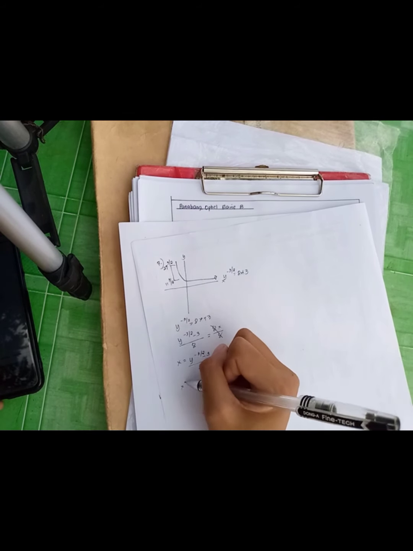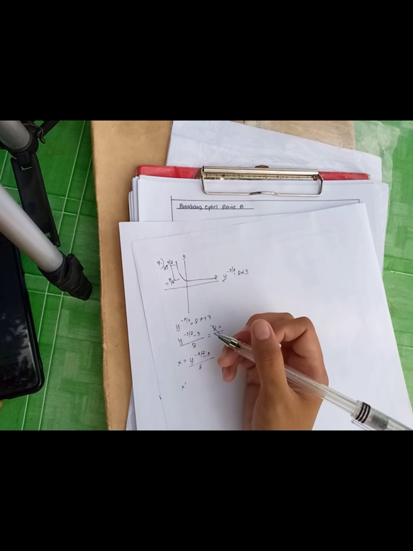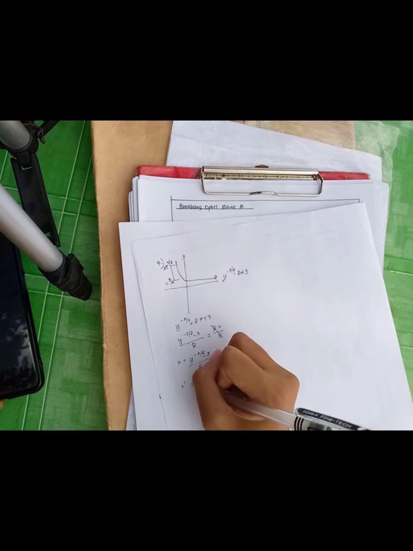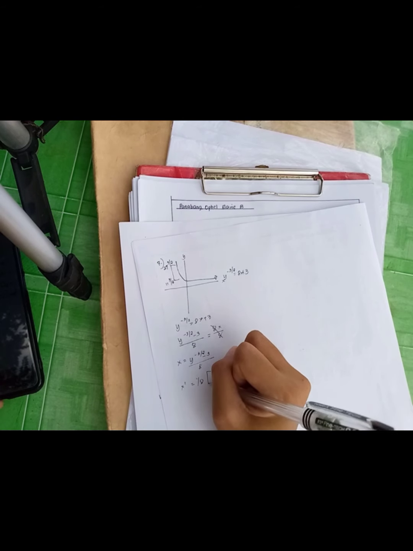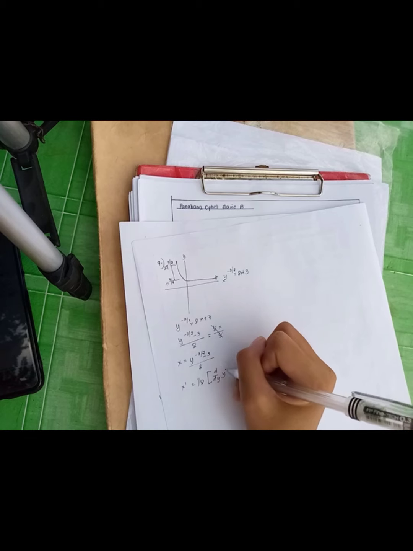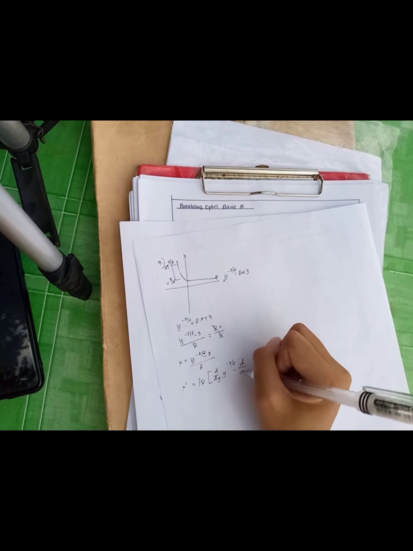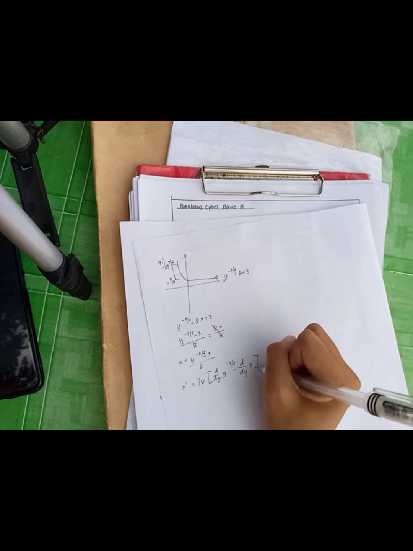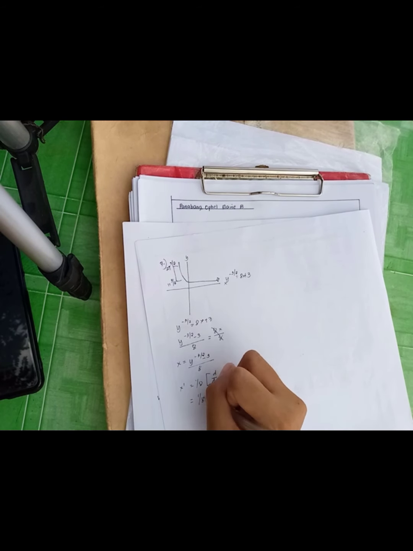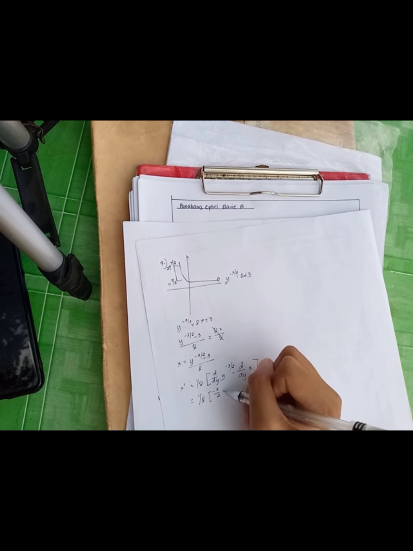Then dx/dy is equal to 1/8 times the derivative of y to the negative 3 over 2. Substitute: negative 3 over 2 times y to the negative 5 over 2.